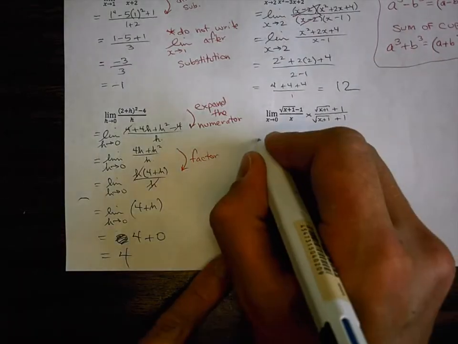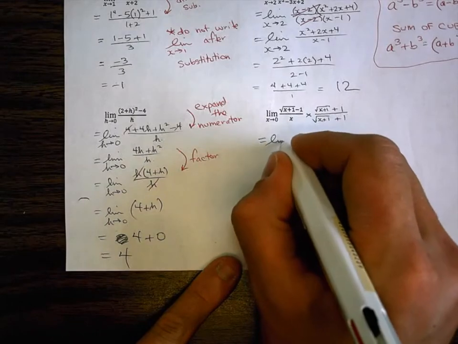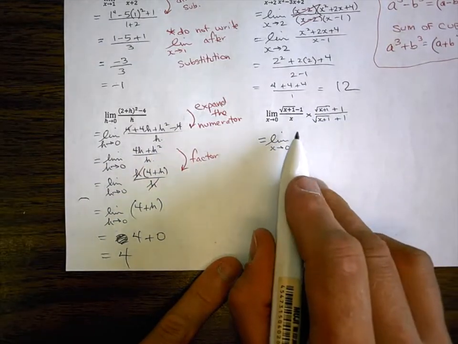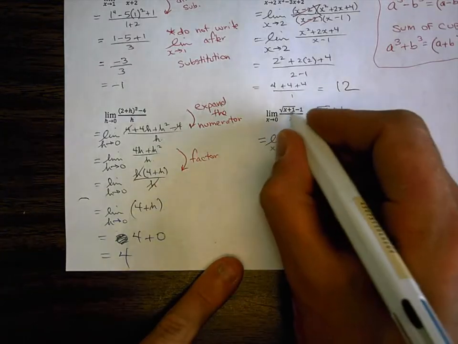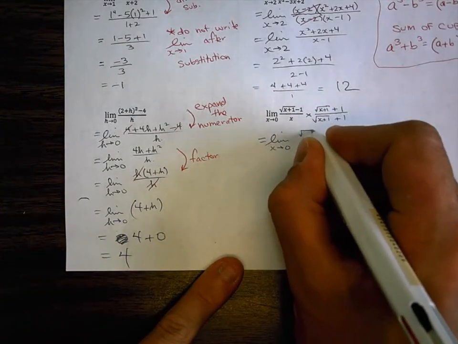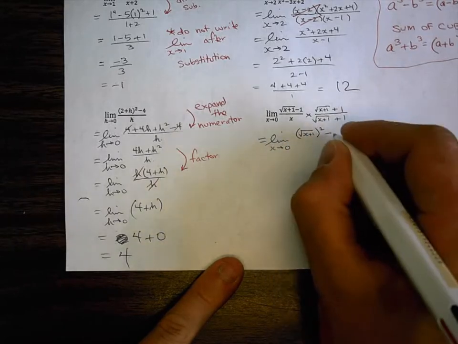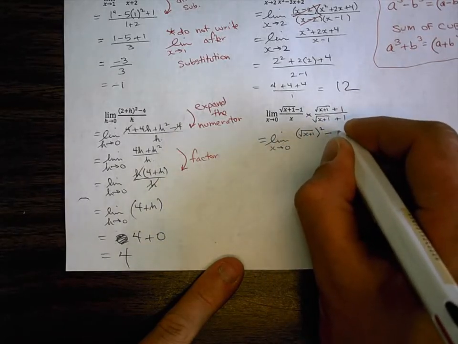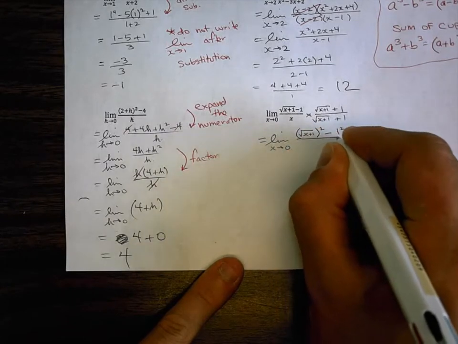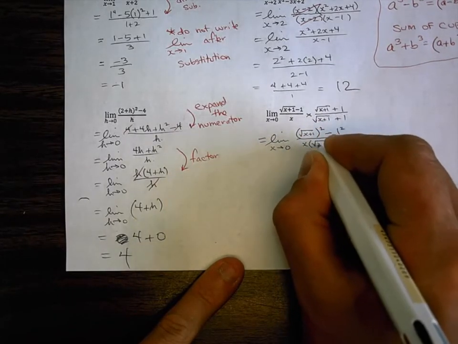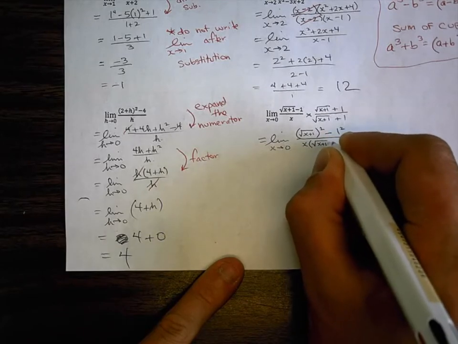Watch what happens when I do this. I've just created a difference of squares. I have the square root of x plus 1, squared, minus 1 squared, over, and the denominator is still a mess. It's x times the square root of x plus 1 plus 1.